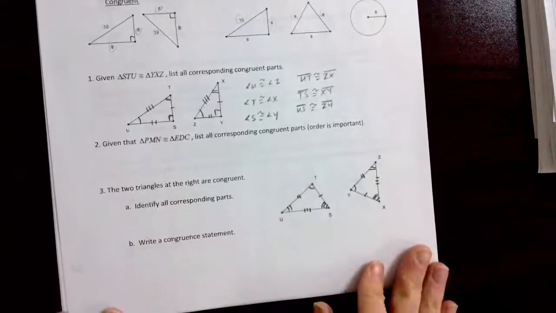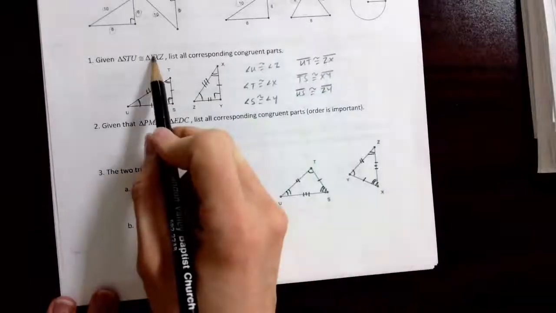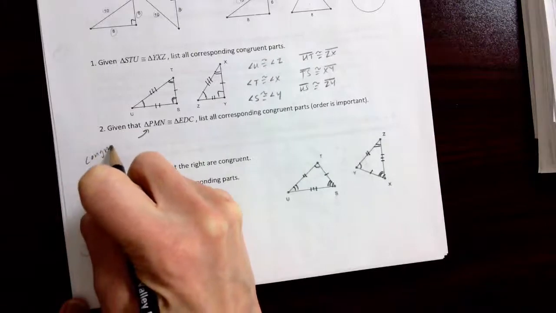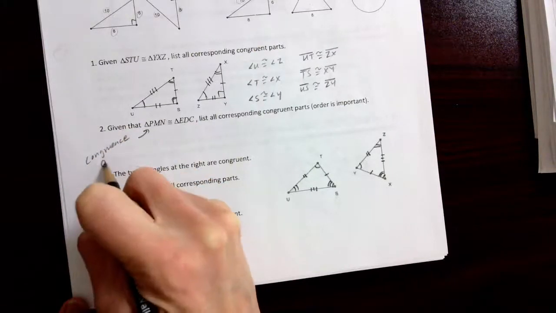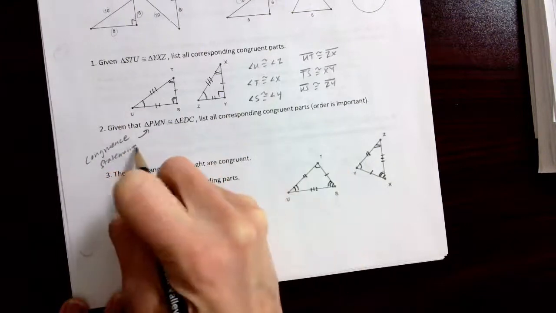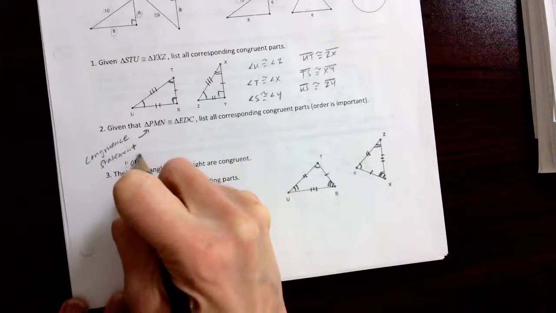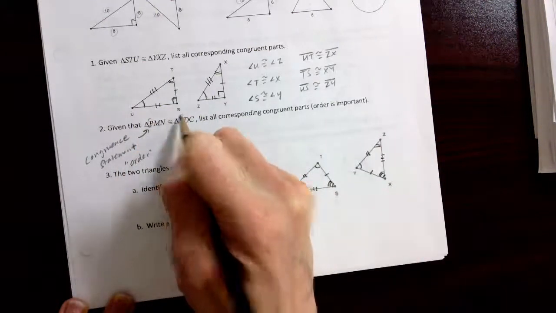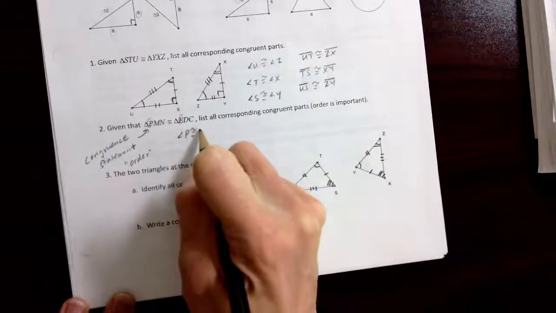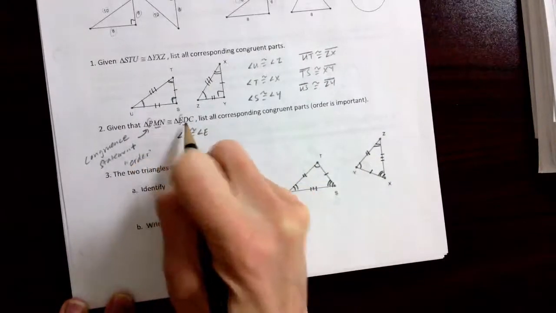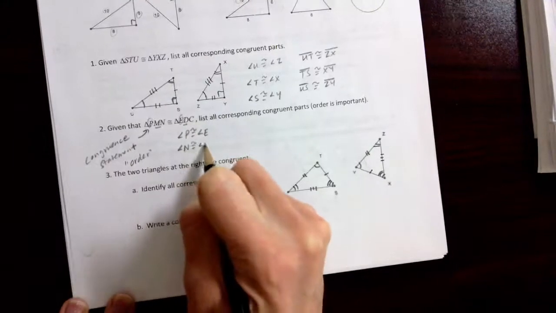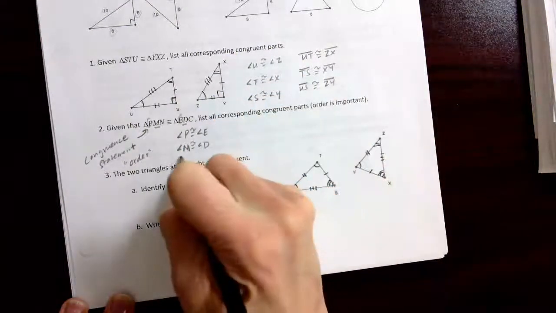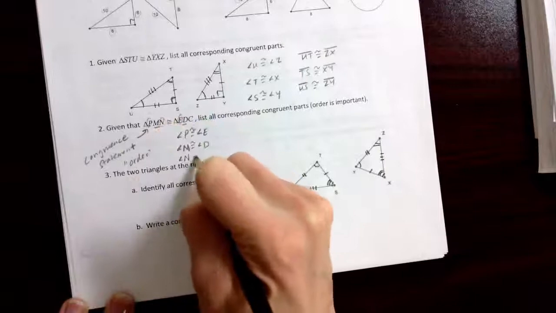Okay, now the neat thing about this statement right here, it is called a congruent statement. And a congruent statement has to have the correct order, meaning like angle P comes first and it is congruent to angle E. So angle P is congruent to angle E. M comes second, it would be congruent to angle D. Angle, oops, I lied, angle M, sorry about that. Okay, angle N is the last one, it is congruent to angle C.